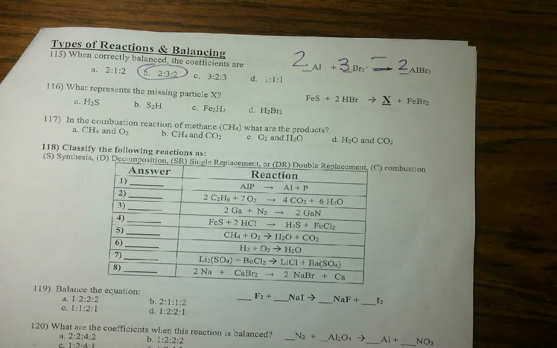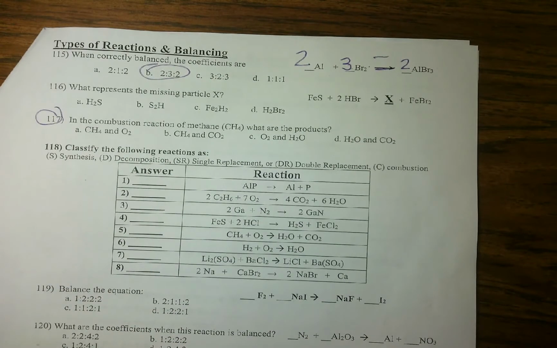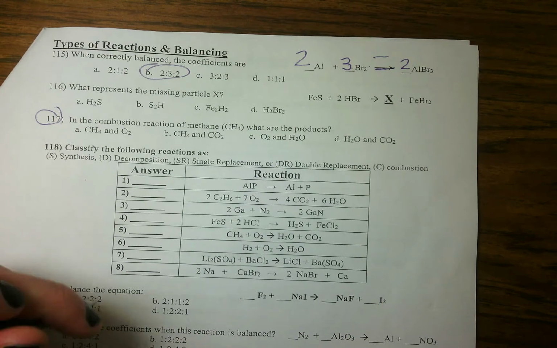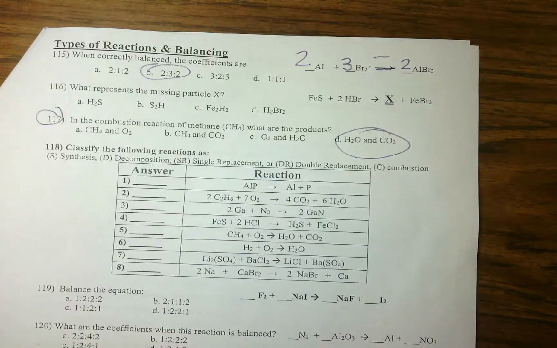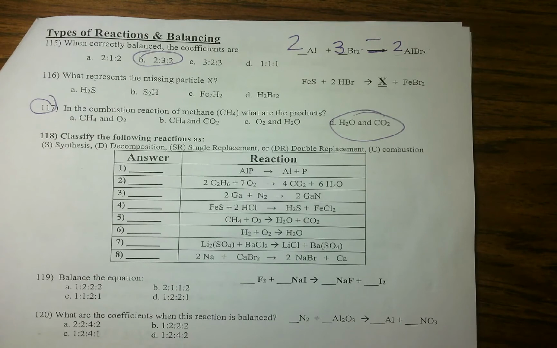I like 117. It says, in the combustion reaction of methane, what are the products? Always in a combustion reaction, you're going to have H2O and CO2 every single time, no matter what. If it's a combustion reaction, that's always going to be it.